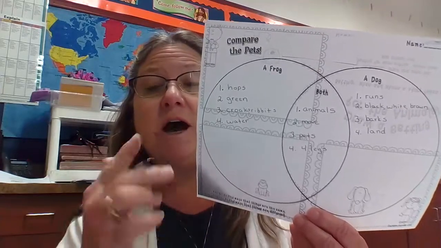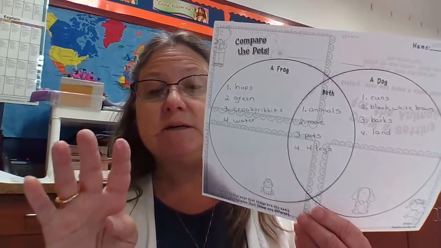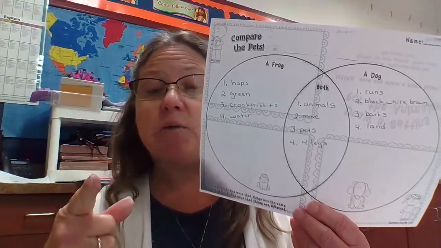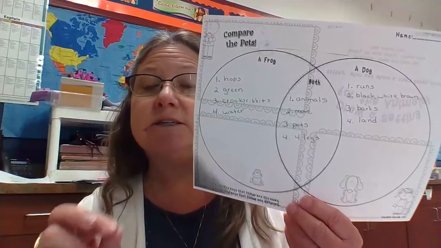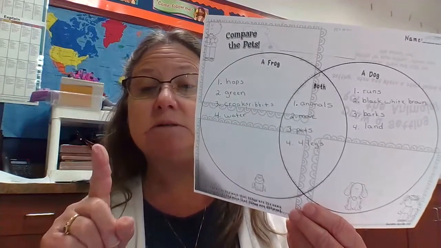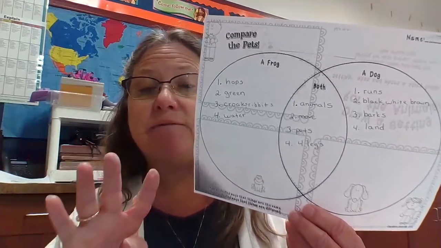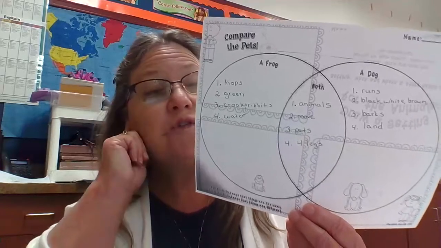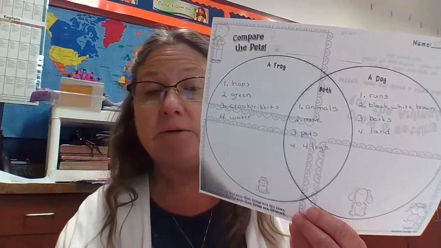So, a frog hops, it's green, it croaks, it ribbits, and it's in the water. A dog runs, it's black, white, and brown, it barks, and it lives on the land. Frogs and dogs both are animals. They both move, they both can be pets, and they both have 4 legs. If you can think of anything else that would go into our circles, please go on and write them down.